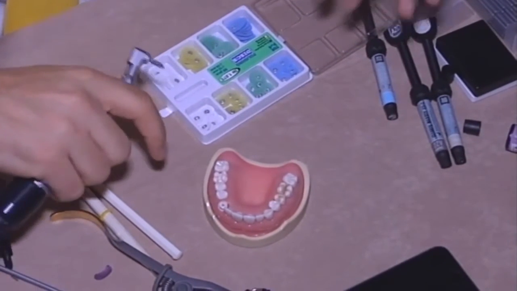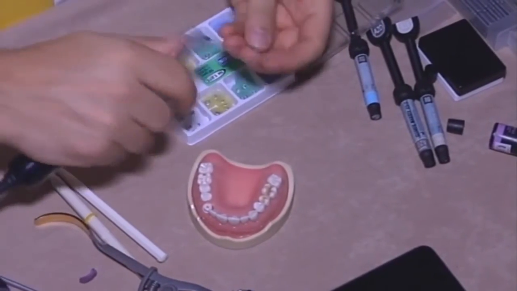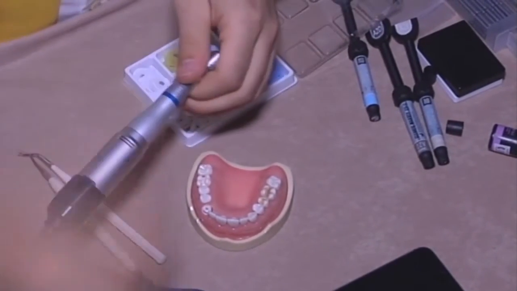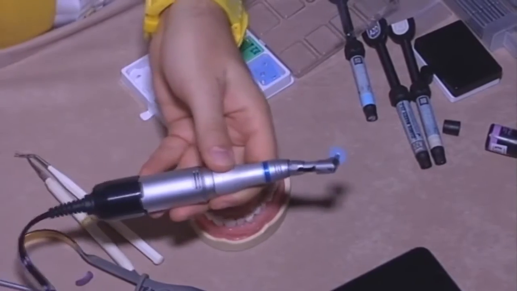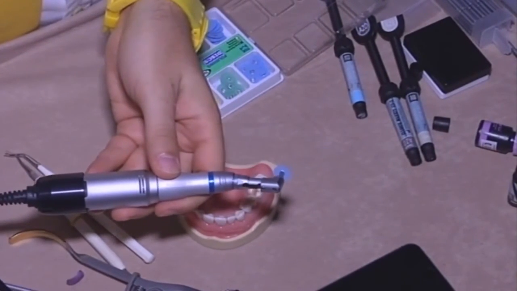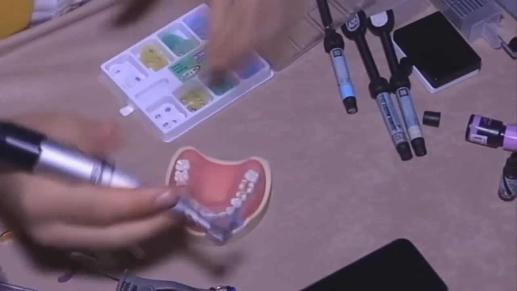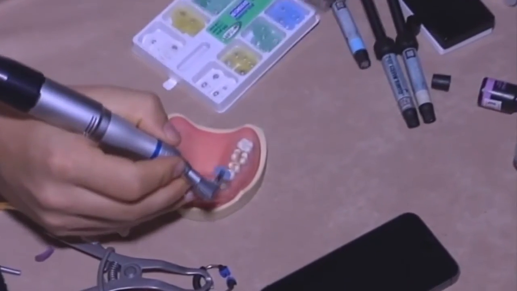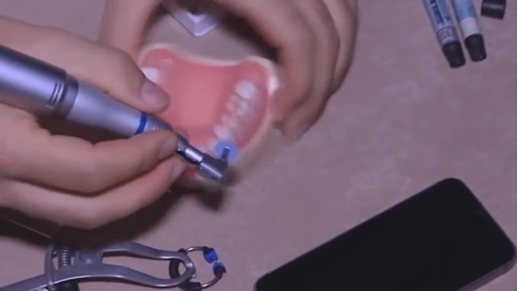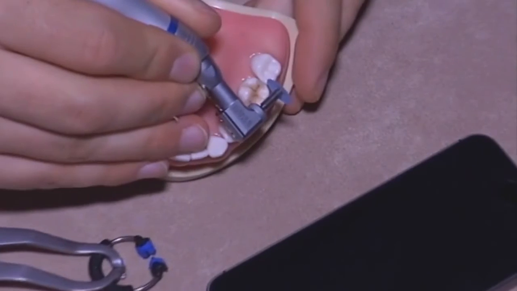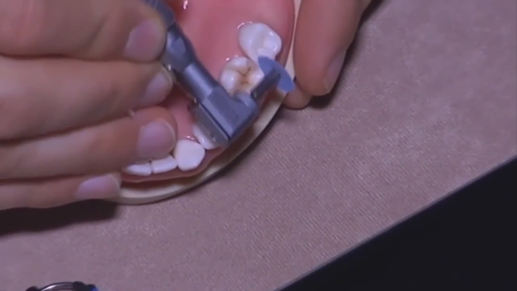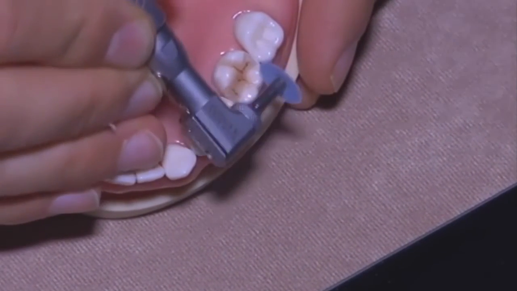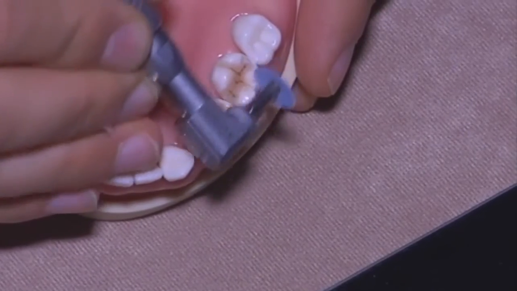I will try to save my fingers. And I prefer to work with disc slowly, because the first step is to finish the proximal areas.